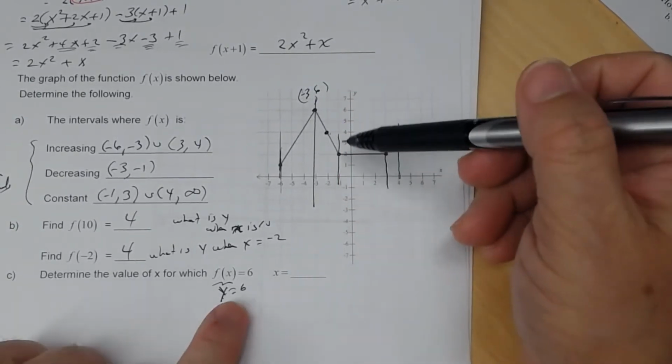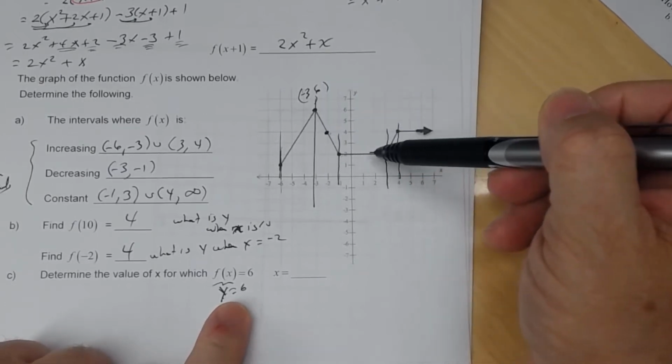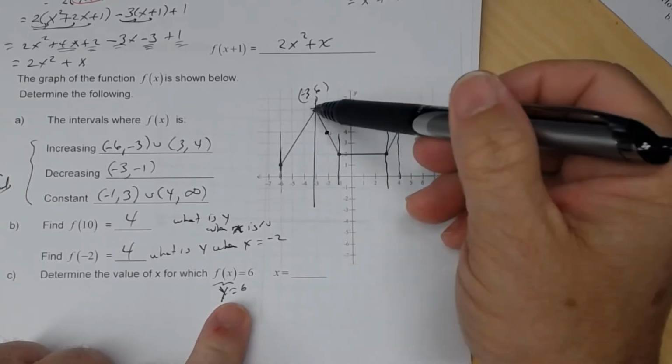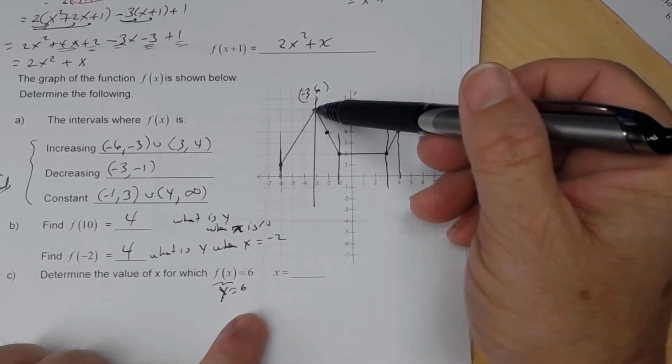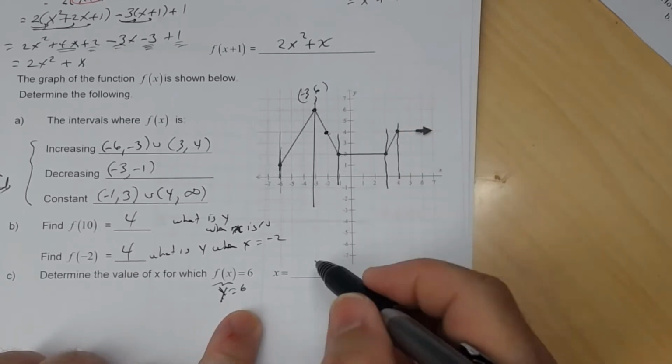And so again, what you're asked is when y is 6, and this is the only point of the graph, no other point of the graph has a y value of 6. This is the only point of the graph with a y value of 6. So the question is, what's that x value? So what's the value of x? Well, x is -3.